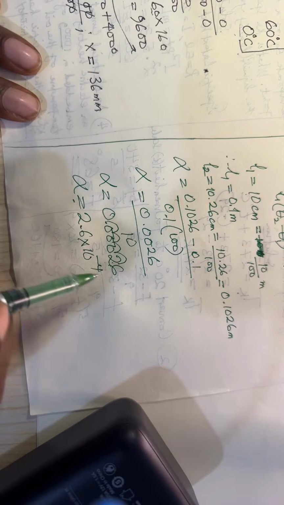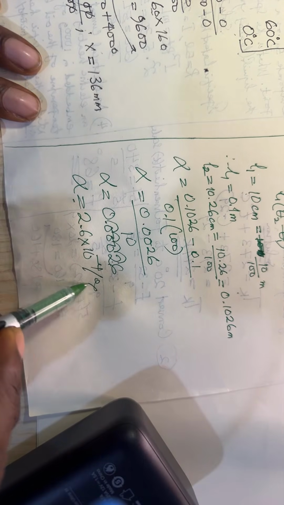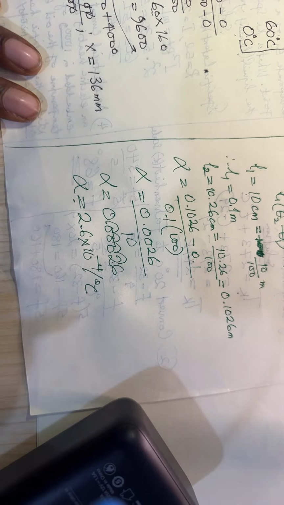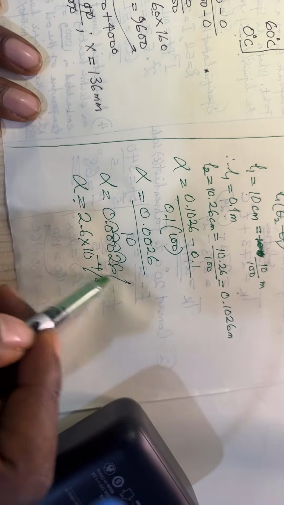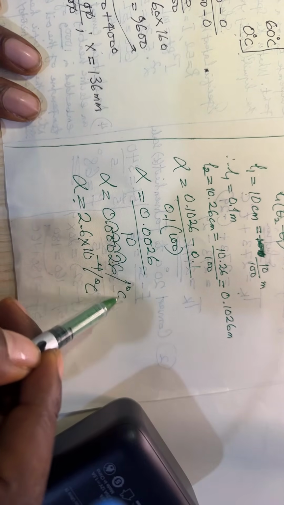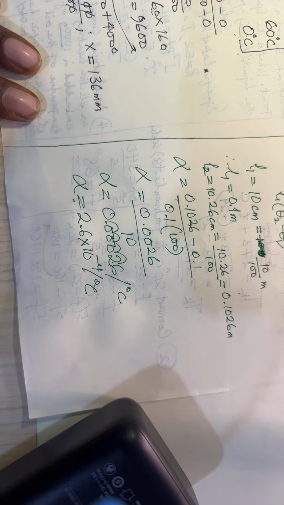But remember, the unit is per degree. I think per degree, right? Per degree Celsius.